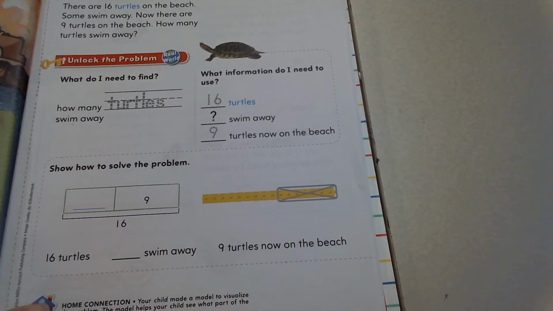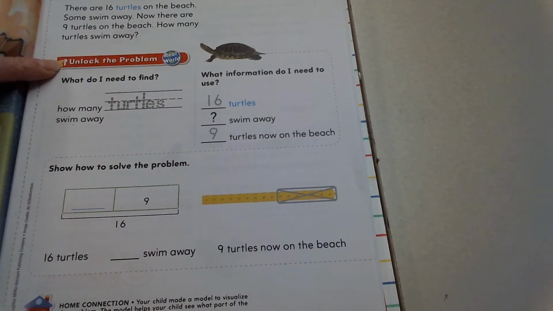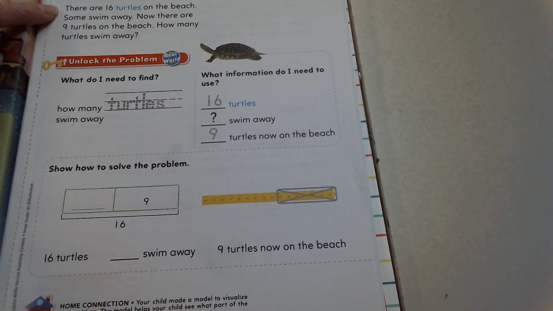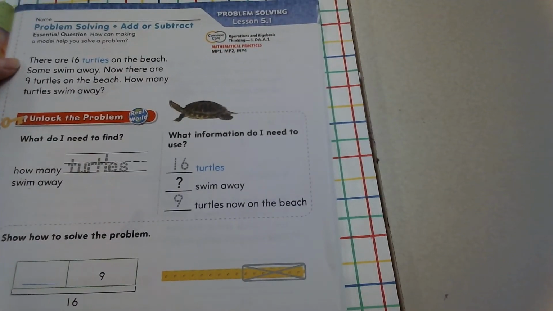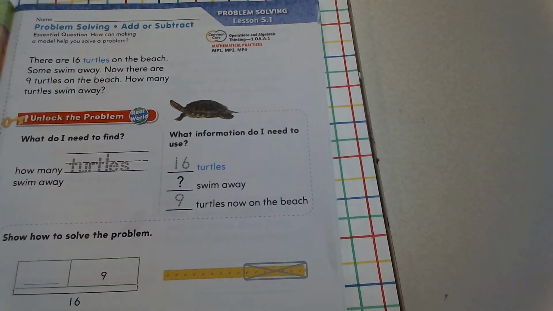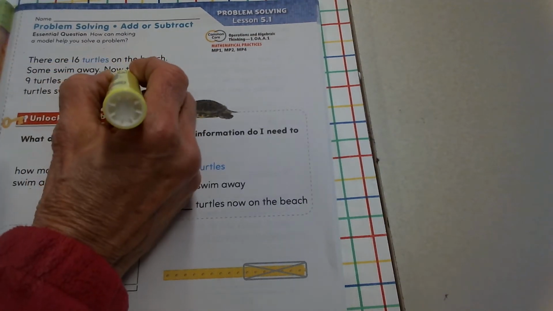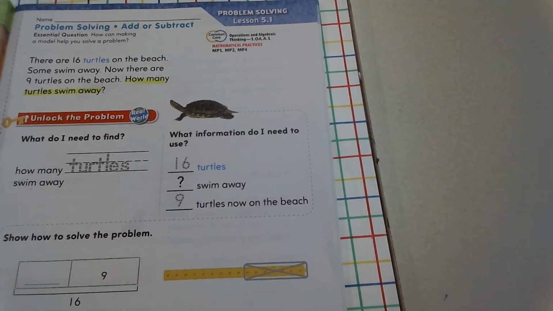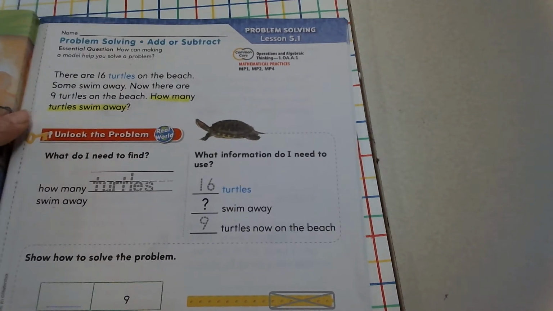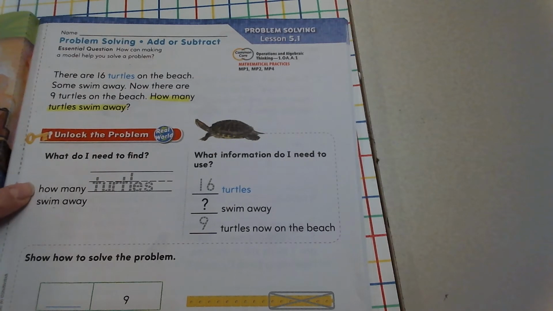The first thing you need to do, it says, is to unlock the problem. So let me read it. There are 16 turtles on the beach. Some turtles swim away. Now there are 9 turtles on the beach. How many swim away? What do I need to figure out? I can look back up to the problem, and the problem says, how many turtles swim away? It's important to know what we're figuring out. They don't want to know how many turtles there are in all. They just want to know how many swim away. I need to figure that out.